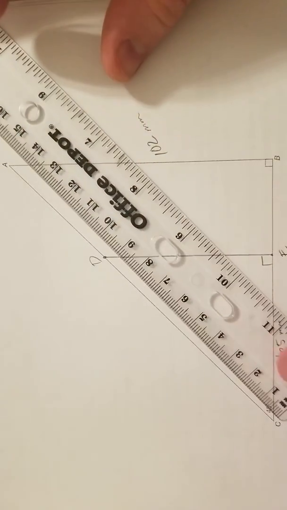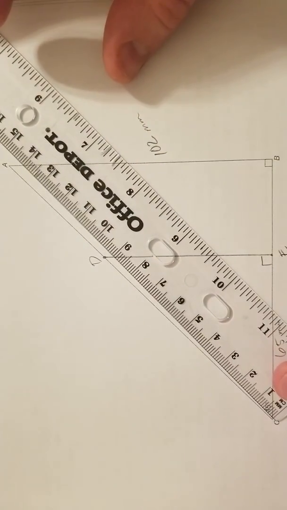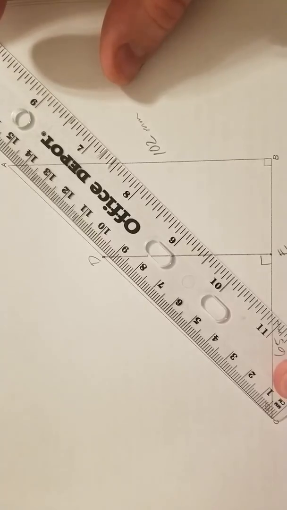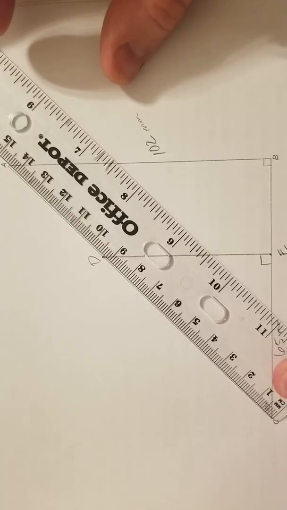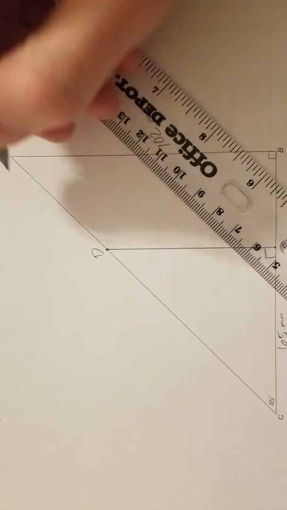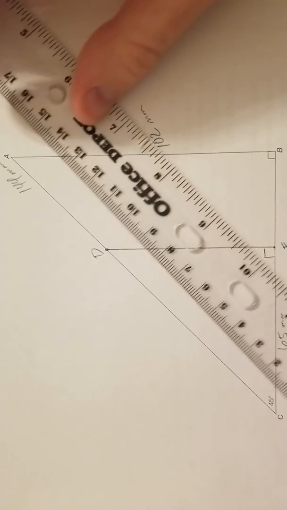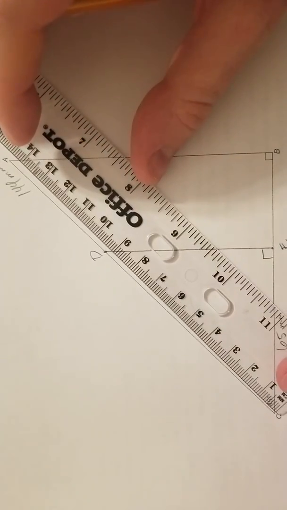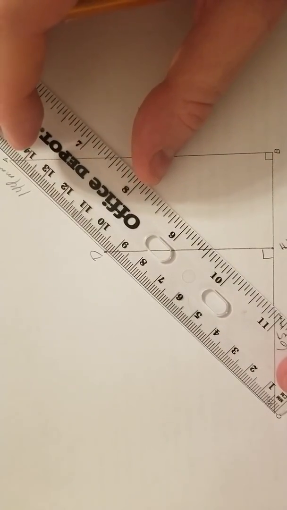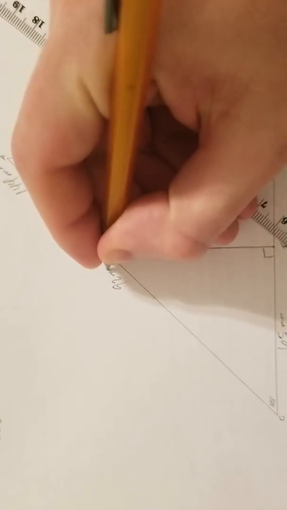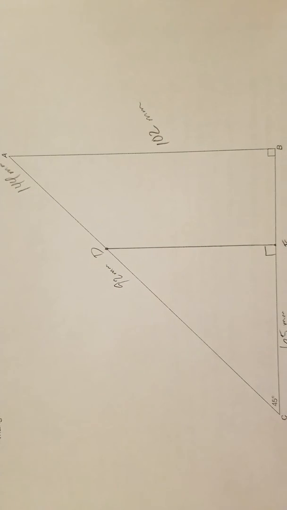Let's get this long side here. I got 144 millimeters, and then CD I got as 92. Okay, I think those are all the sides.